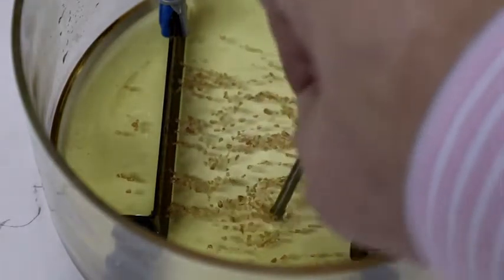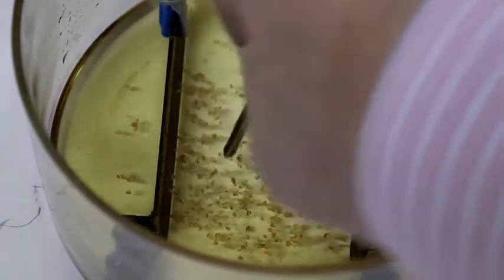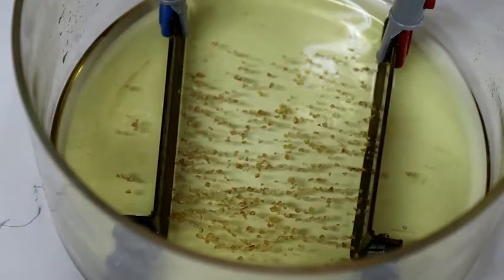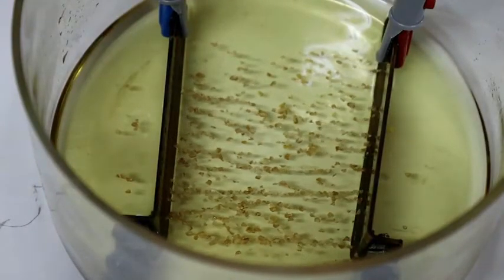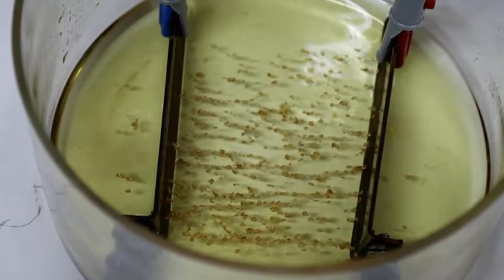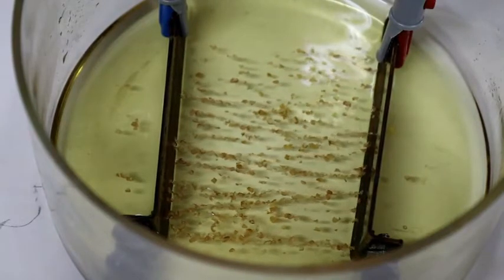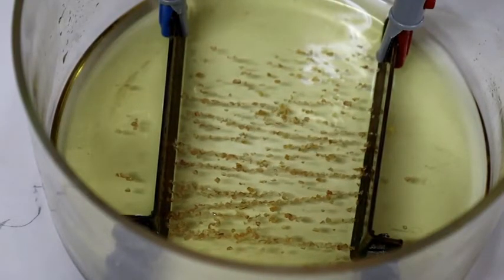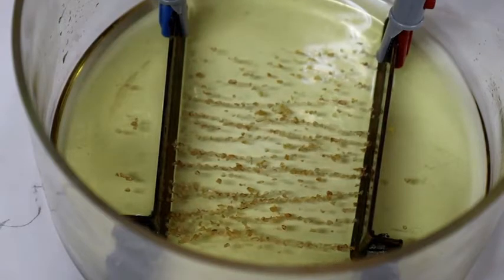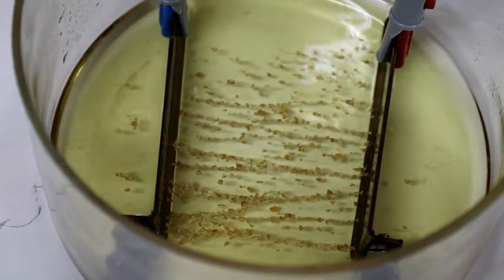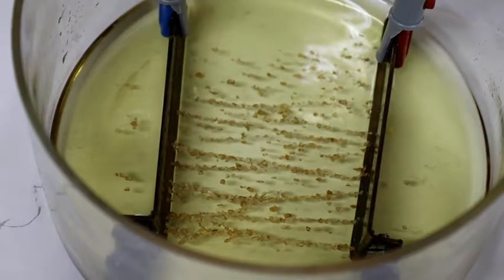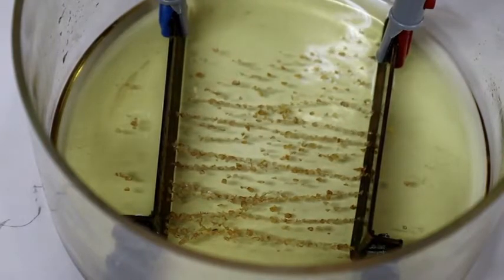Let's stir them a little. Notice how the semolina grains distribute along the field lines. This distribution of the semolina grains materializes the field lines.